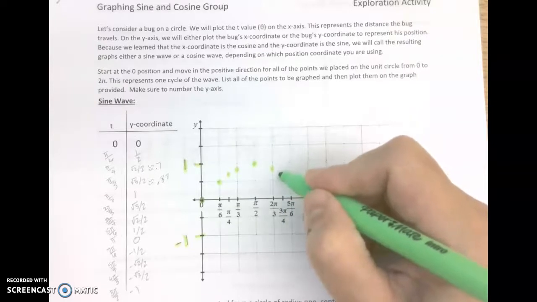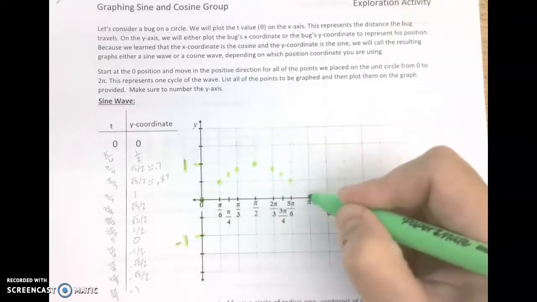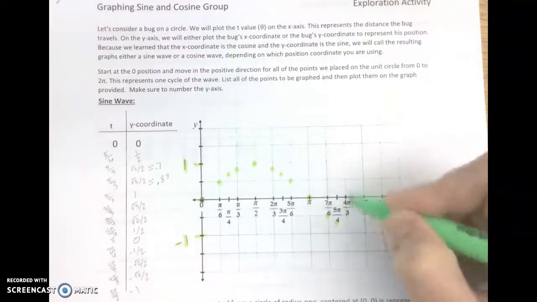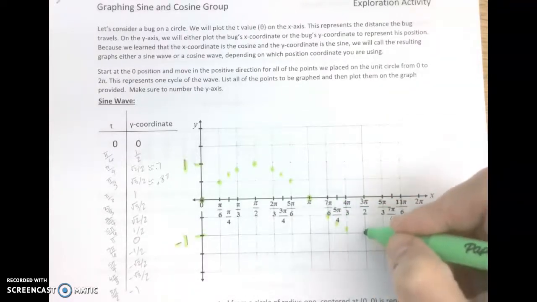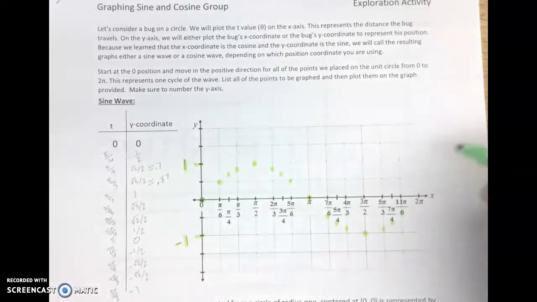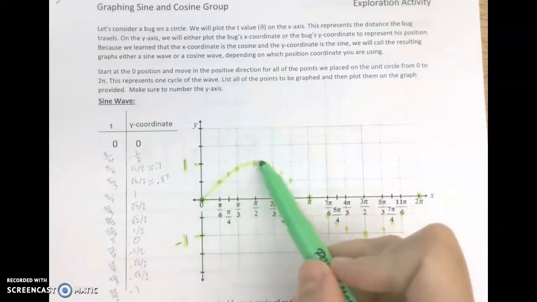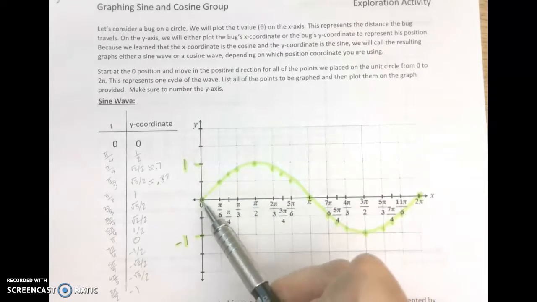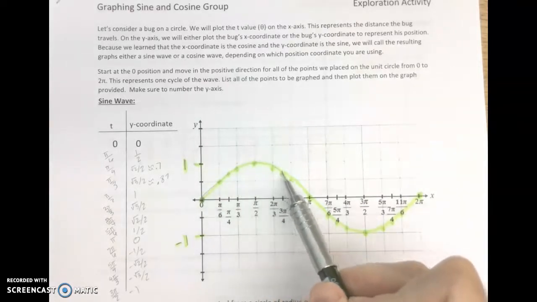Then we're back to 0.7, then 1/2, then 0, negative 1/2, negative 0.7, negative 0.87, negative 1, then negative 0.87, negative 0.7, negative 1/2, and then back to 0. And so here is the sine curve. I thought green would show up a little bit better, but it did not.